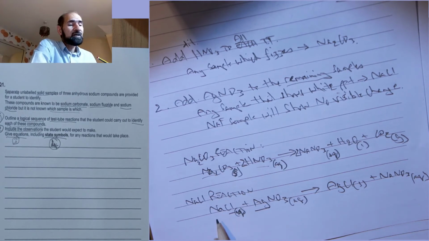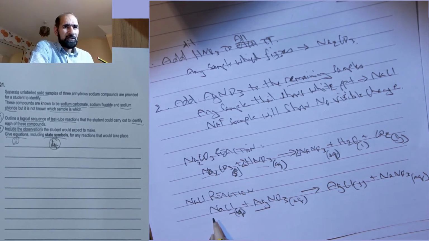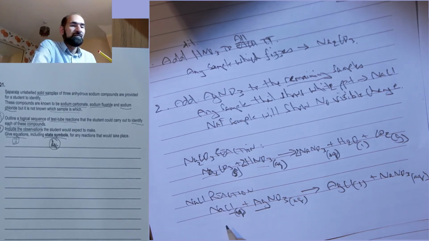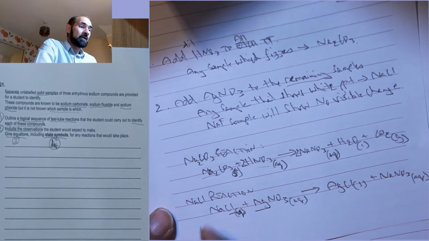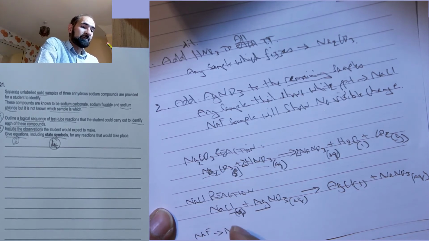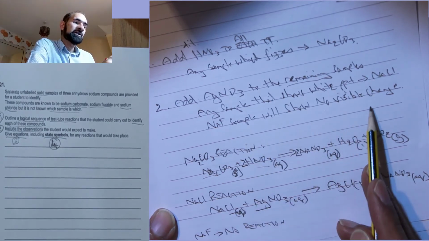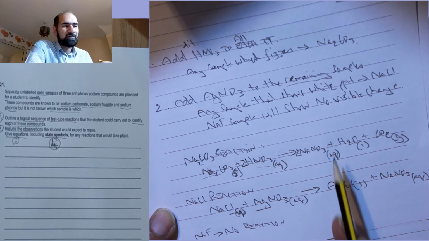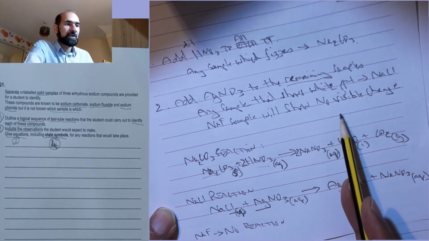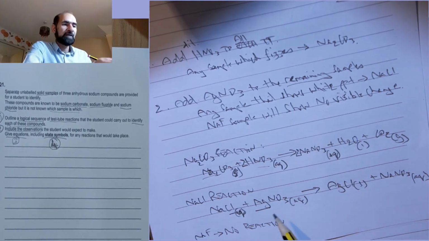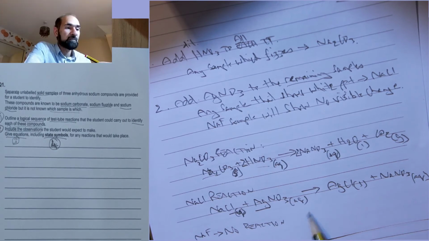And now the final one. You don't really need a reaction for the sodium fluoride because it doesn't react. If you want, you can write down sodium fluoride, no reaction, but I think that's just a waste of time, because you already put that down here. No visible change, and there was no reaction. I suppose you can argue that just because there's no visible change, it doesn't mean there's no reaction. But anyway, you can write it down if you like, but if you leave it out, that's not a problem.